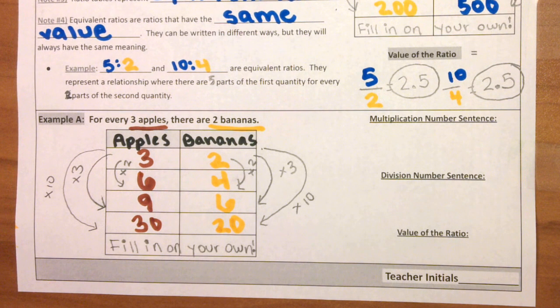Now, if you remember our learning target earlier, we talked about writing multiplication and division number sentences. So the first thing we're going to do is find the value of the ratio. Sometimes it might be easy to see the value of the ratio or know what you need to multiply your bananas by to get your apples. But in this case, I don't see a pattern off the bat.